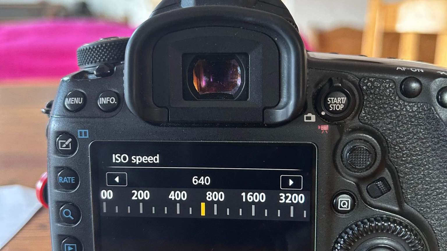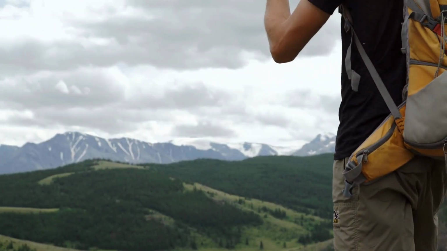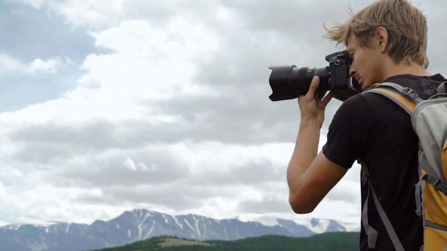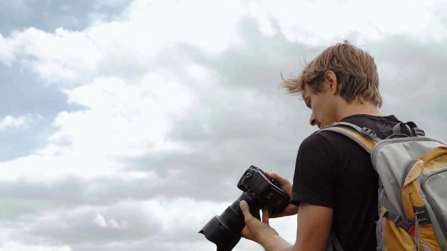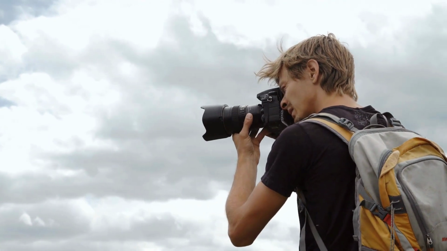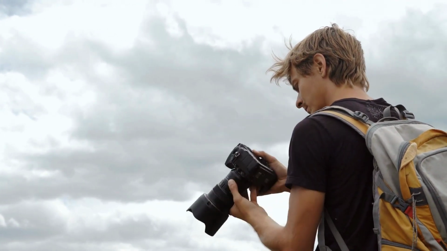Increase it if the photo is too dark, or decrease it if it's too bright. Then take another test shot, and if needed, repeat the adjustment. It might seem inefficient at first, but once you've done it a few times, it becomes very quick, and you can get the right shot with the right settings in no more than 2 or 3 test photos.